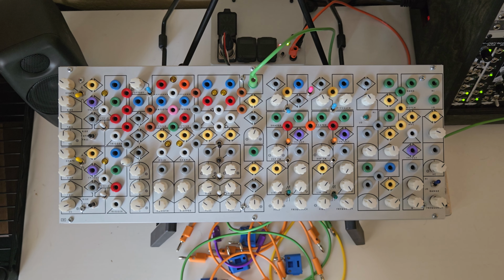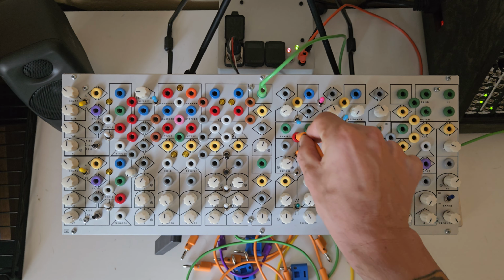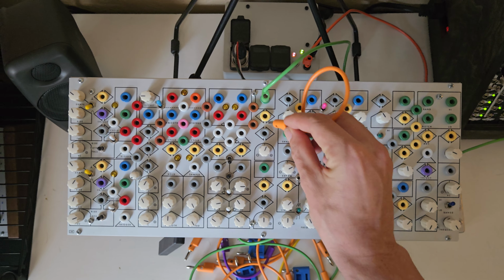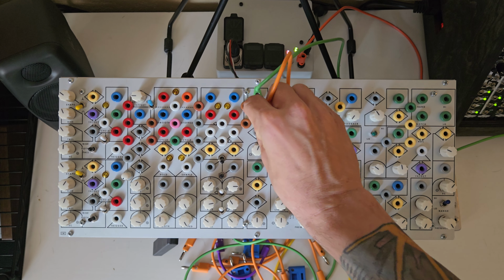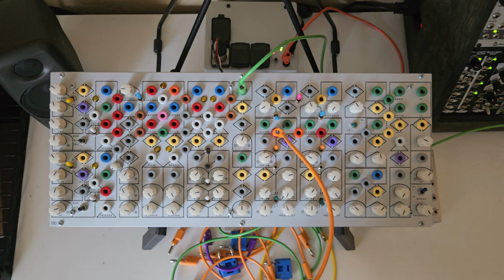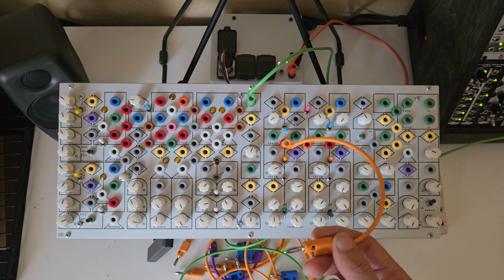So the first thing that we're going to do as a reference is just listen to this pulse wave. So we'll take the pulse wave out and go directly into a VCA. So nice and rich and full of harmonic content.